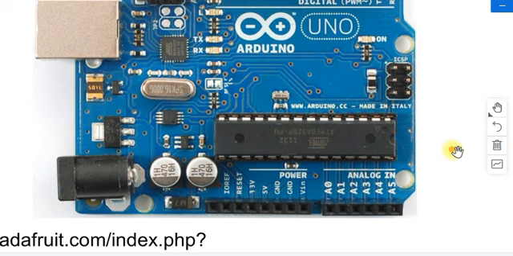So analog input is converted to digital input. So look at this, these 6 analog inputs are connected to the Atmega 328 IC.